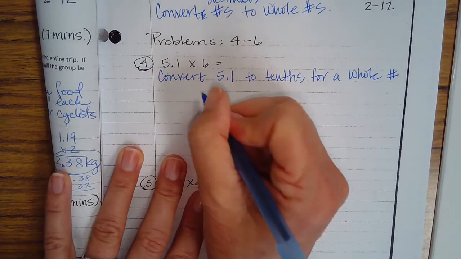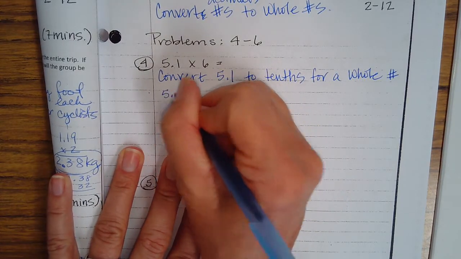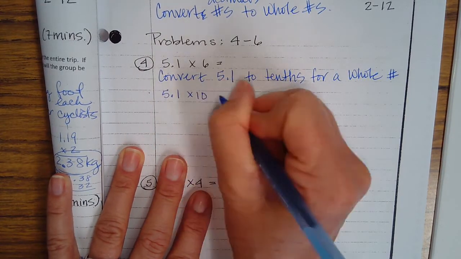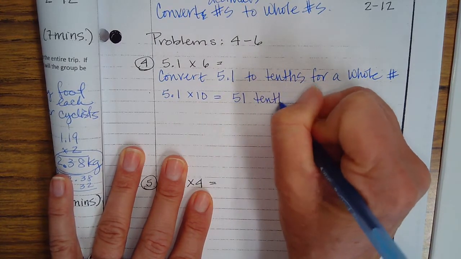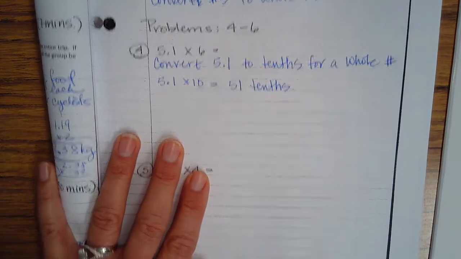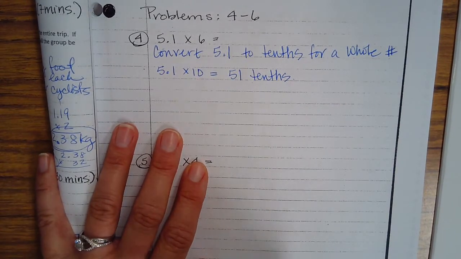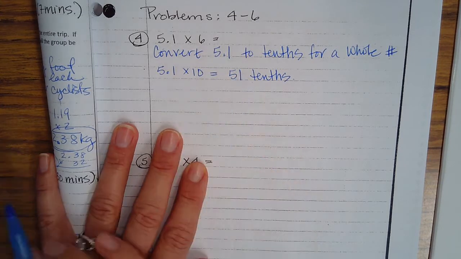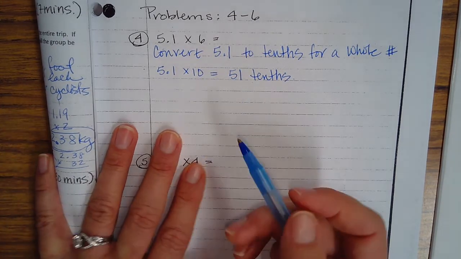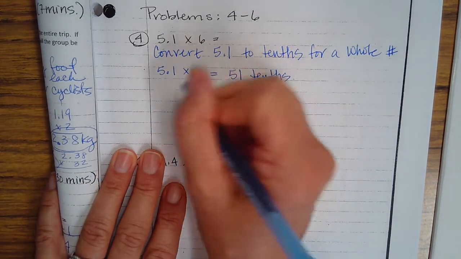So let's do it. So we are going 5.1 times 10 equals 51 tenths. So now we are just working with a whole number. We don't have a decimal in here now, right? So now let's just multiply using the standard algorithm.